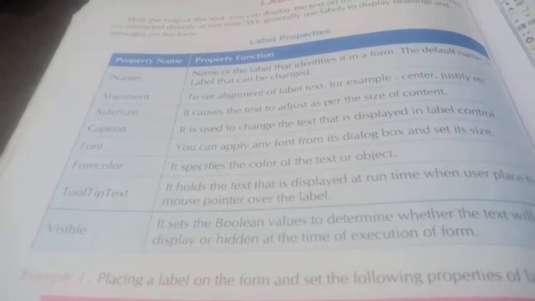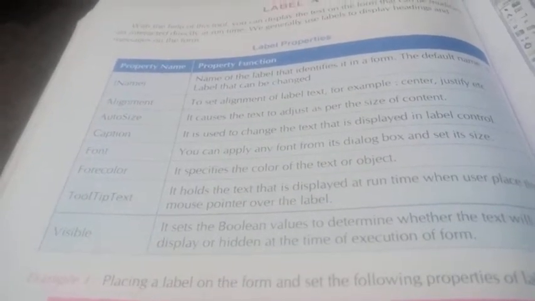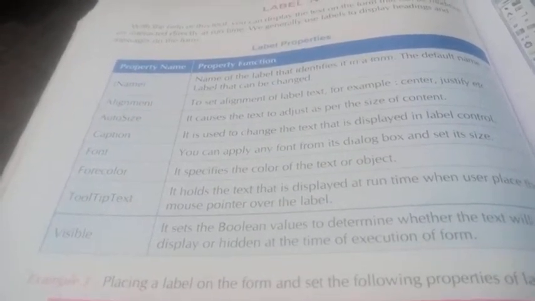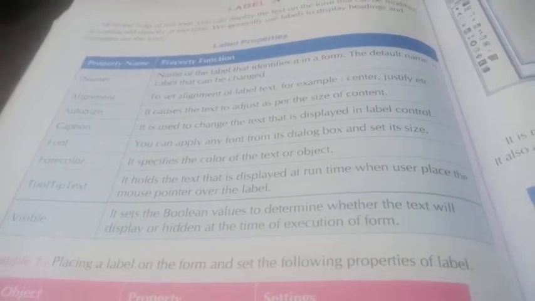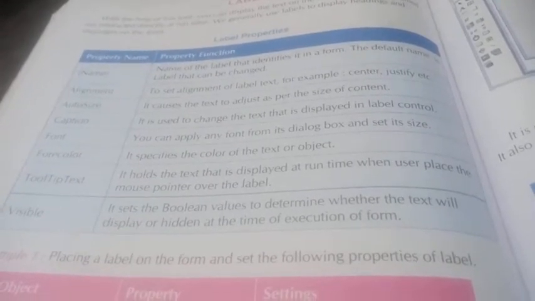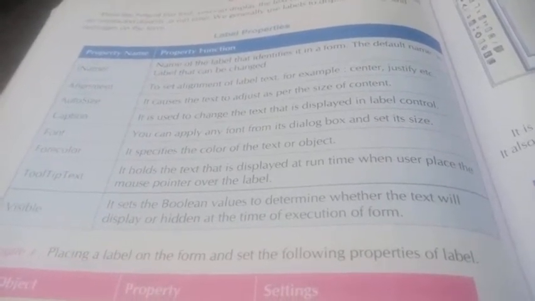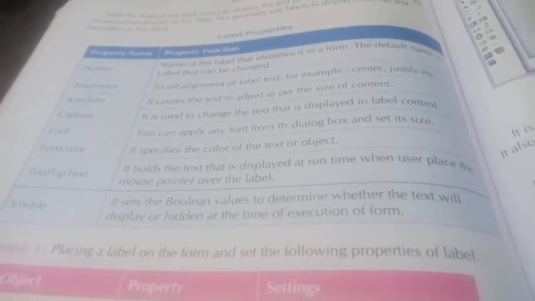If we talk about labels: name, alignment, auto size, caption, font, fore color, tooltip text, and visible. Now the descriptions. Name is the name of the label that identifies it in the form. The default name is Label, which can be changed.